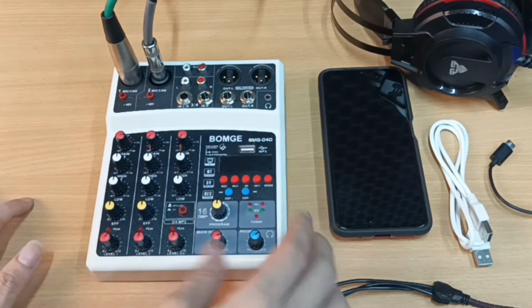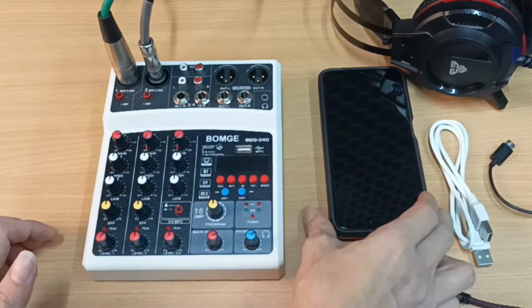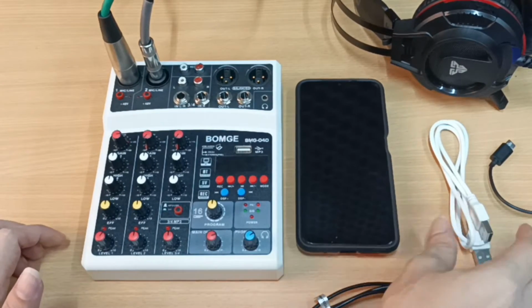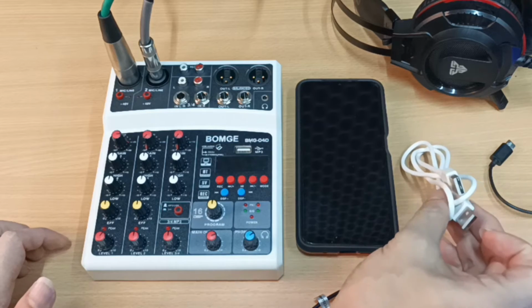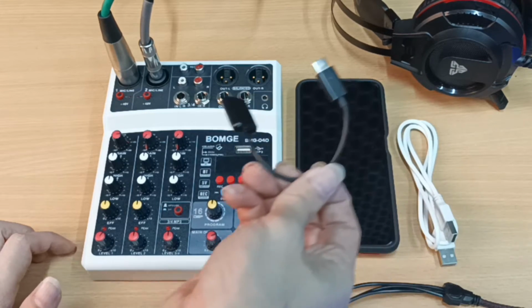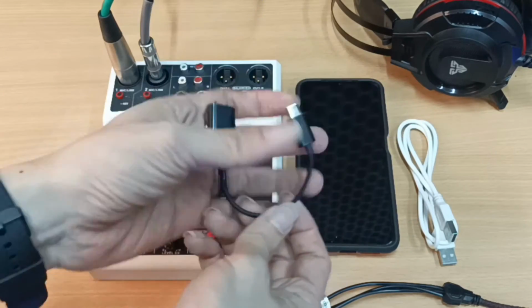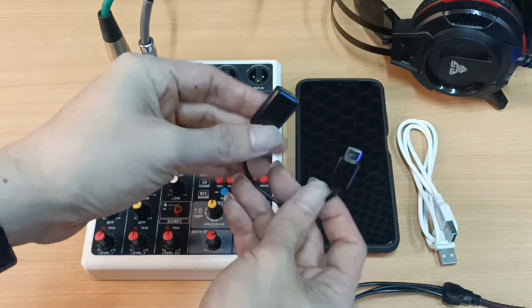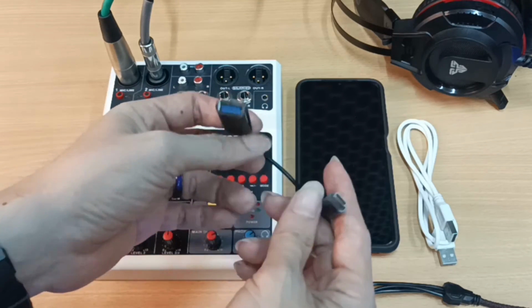First, of course, you need the mixer, and then your smartphone, the mobile phone, and then the original USB to USB cable. And the last important thing is the USB Type-C OTG. Whether it is USB 3.0 or 2.0, it doesn't matter.